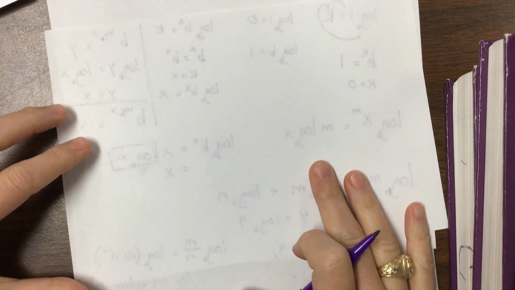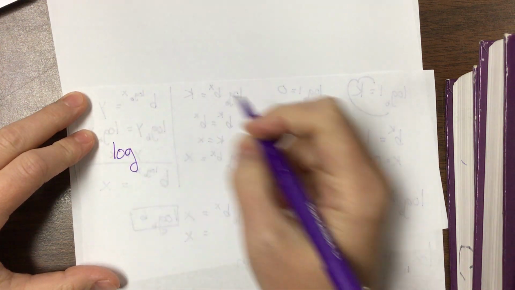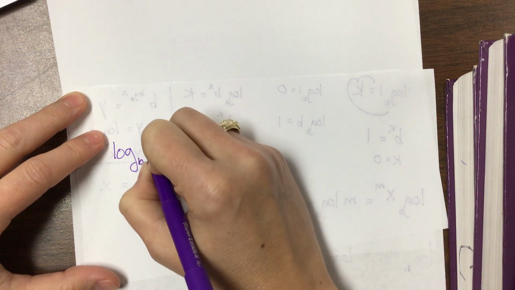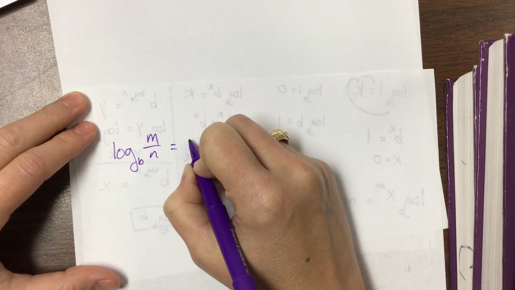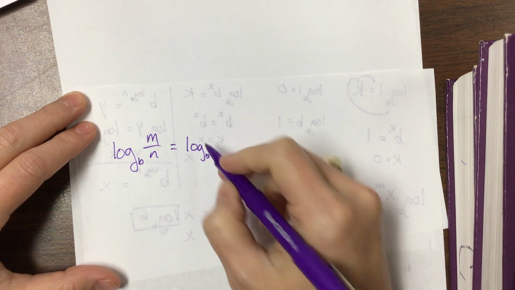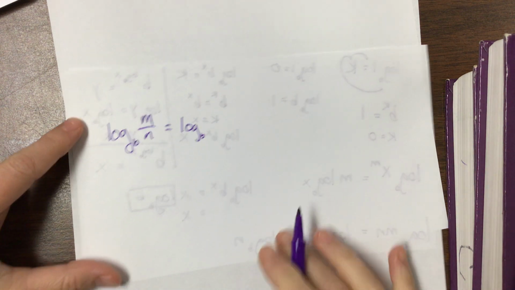Hang on, we could say log base m over n is equal to log base b. Oh, no, how did I want to do it? Okay, now I remember what I wanted to do.